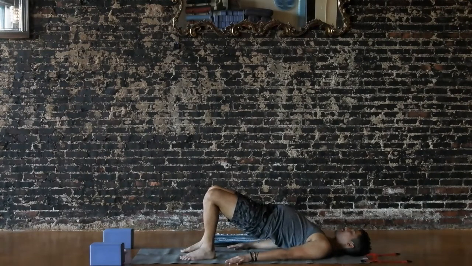Anchor into the length of your arms to broaden your chest. Every inhale, expand your belly, but lengthen your low back. Every exhale, soften your front ribs towards your hip bones.